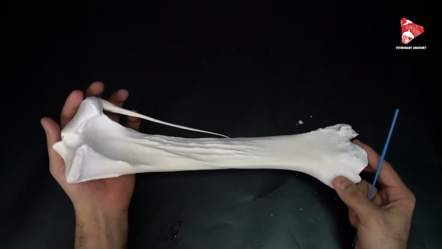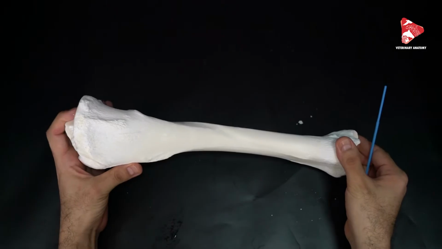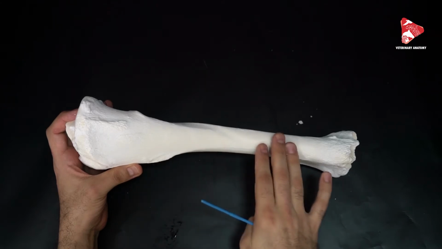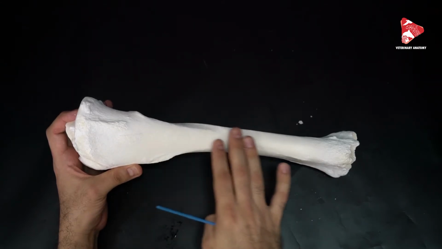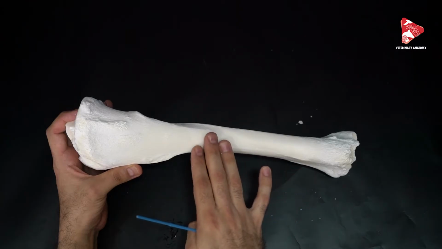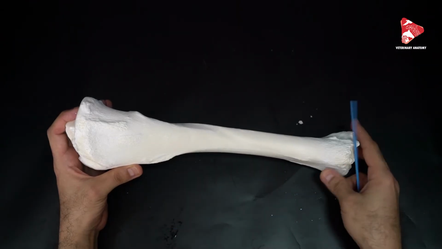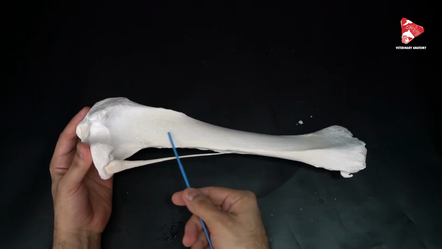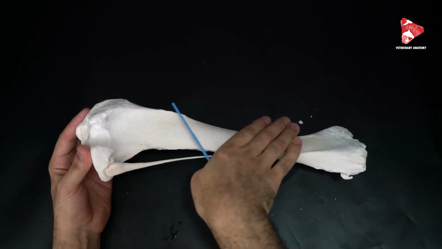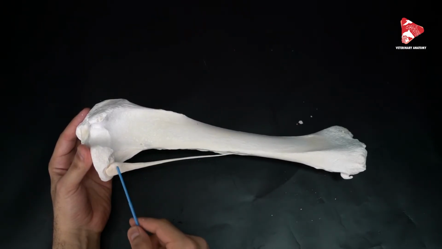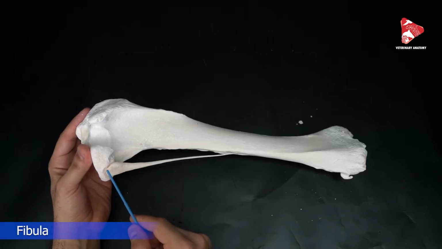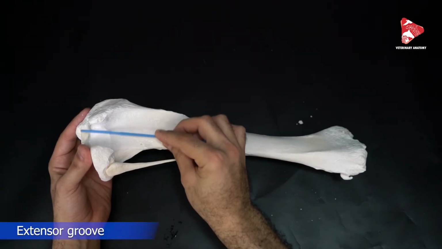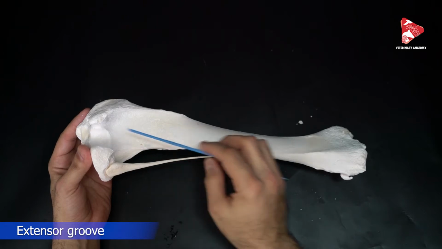Good. Let's move to the medial surface. On the medial surface, actually, there's nothing to see. It's a smooth surface located just under the skin. There are no extra structures or muscle to find here between the skin and the medial surface of the tibia. Okay, the lateral surface is a little bit like a spiral, and this is the surface where we can find the fibula attached to the tibia at the top. We will talk about this later. And here we can see the extensor groove, which we are also going to describe later.